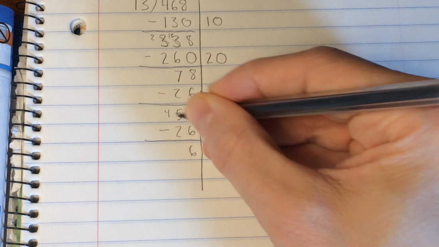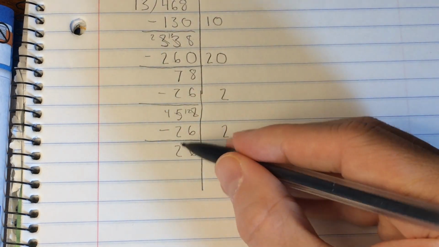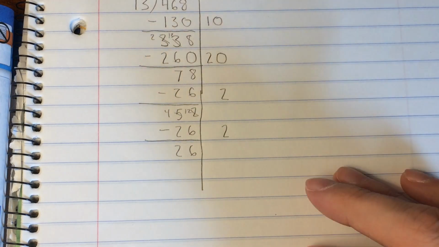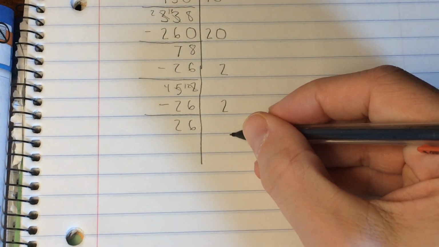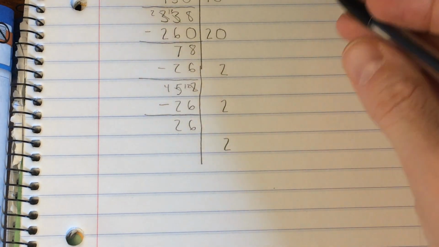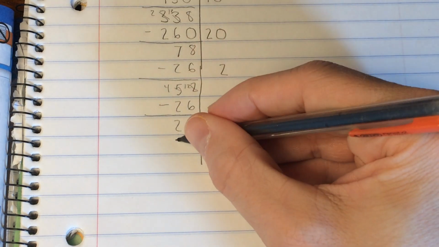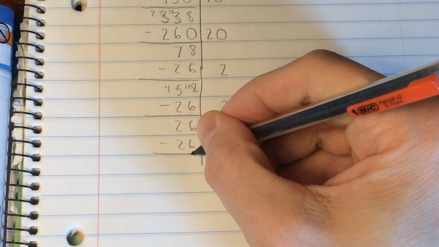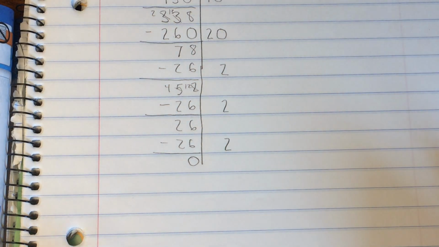12 minus 6 is 6. 4 minus 2 is... This is what I noticed. We're left with just 26, which we already know. 13 goes into 26 twice. So 26 minus 26, we don't even have to do that math. We know that's going to be 0.